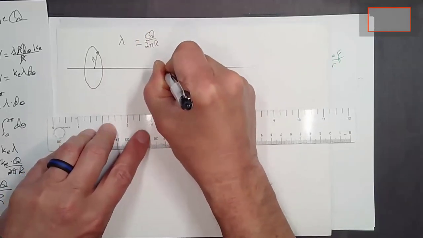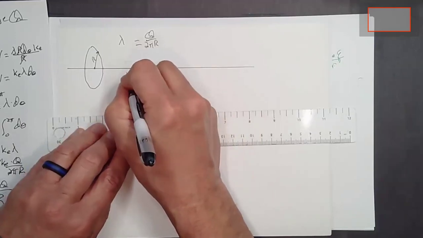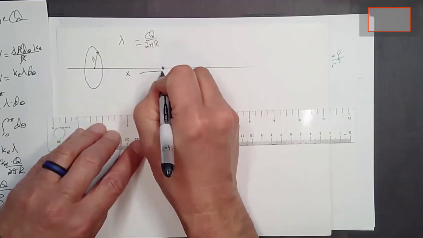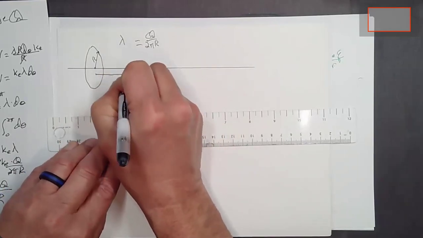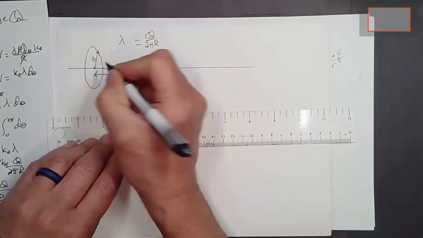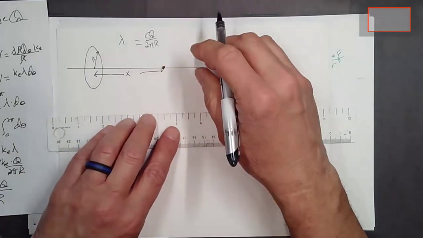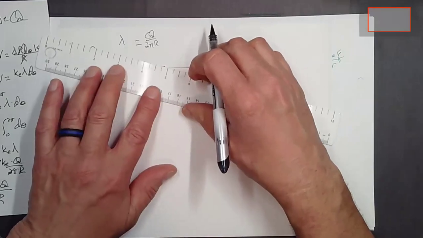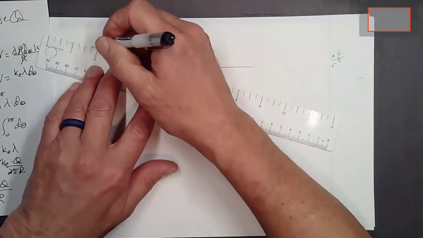But let's figure out the potential at a distance out here, x. And then for this problem, we're going to let x equal 2r, but we'll deal with that later. And figure out what the potential at this point happens to be. Well, I have to integrate over the charge distribution again.